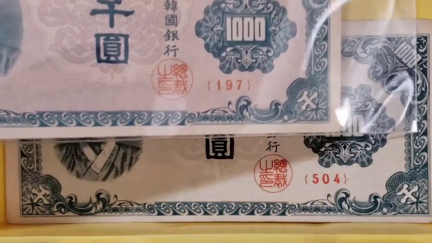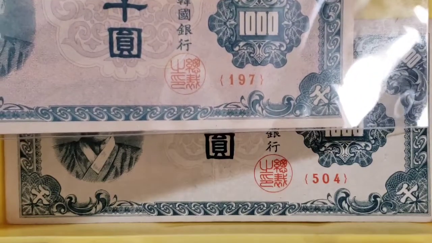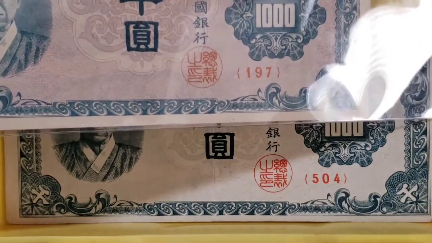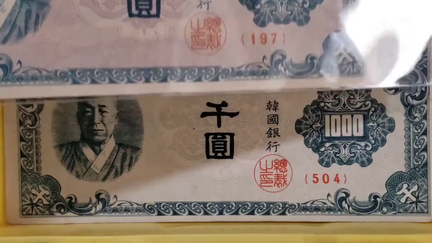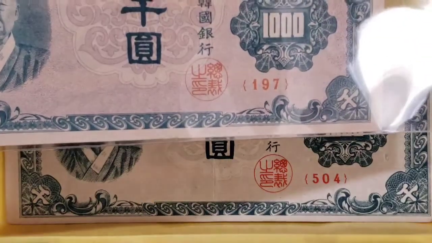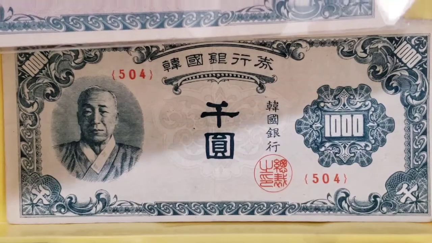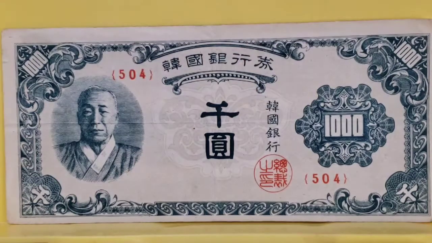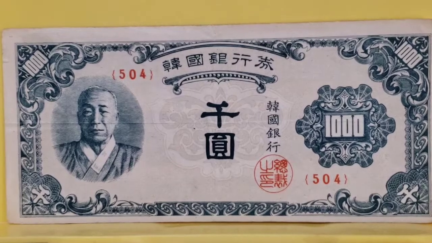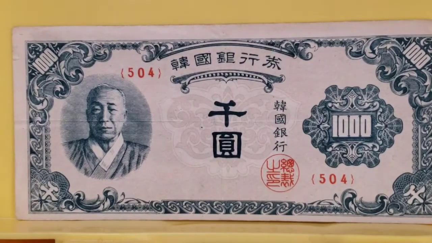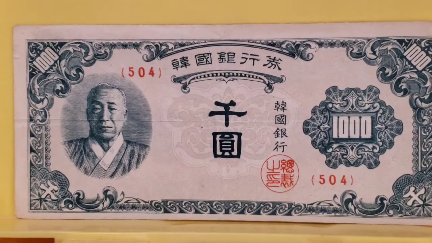And the series number and the dojang, or the seal of the bank, is a little darker on the second printing by the Bank of Korea. Now, this may even be counterfeit. Who knows? It was high value, although not for very long.